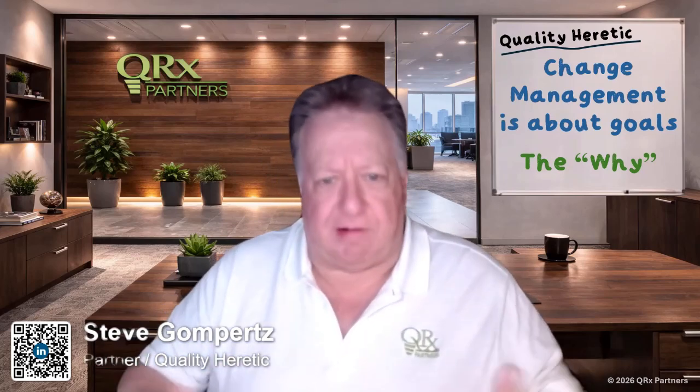It could be to reduce the costs of certain parts, so we're going to refine the design or loosen up the tolerances or something like that. There's always an end goal, and that's what change management is about: figuring out how we are going to make sure we don't miss anything that needs to happen in order to realize that goal successfully.